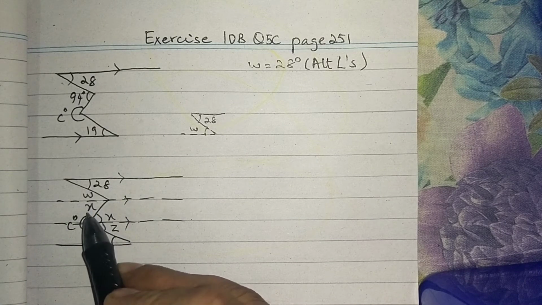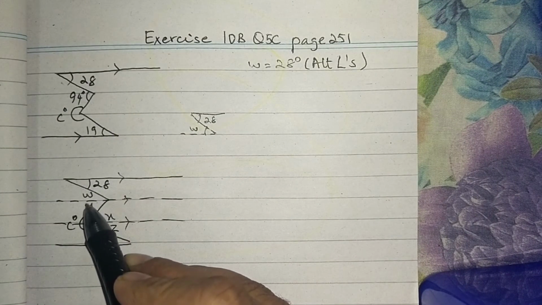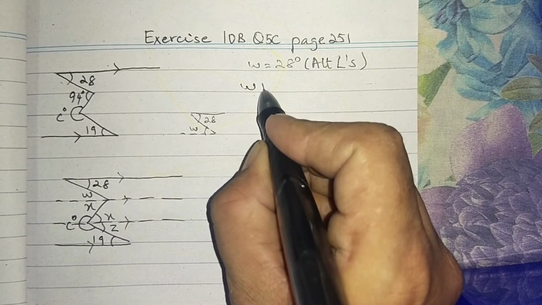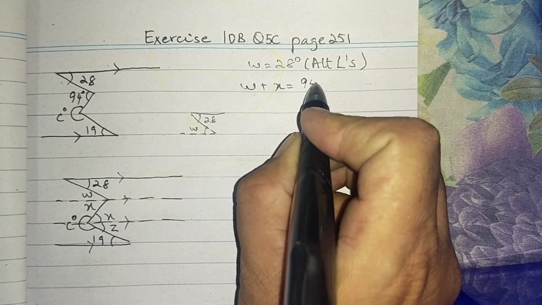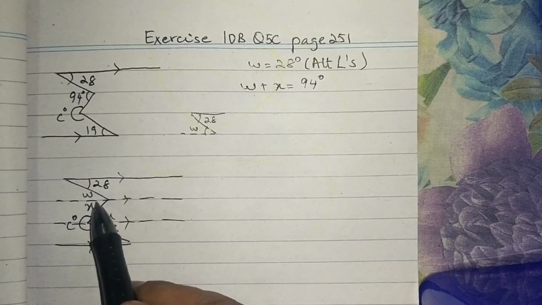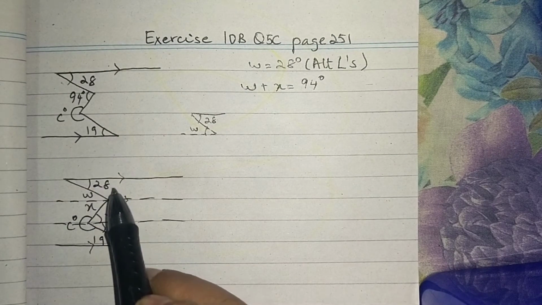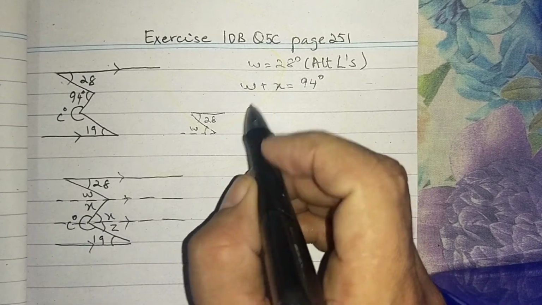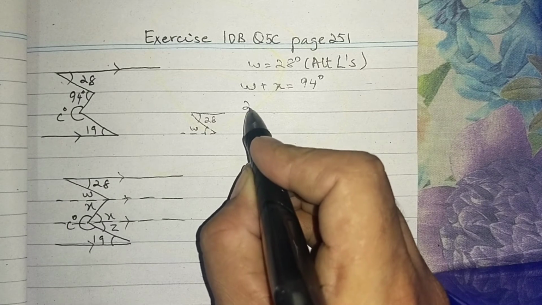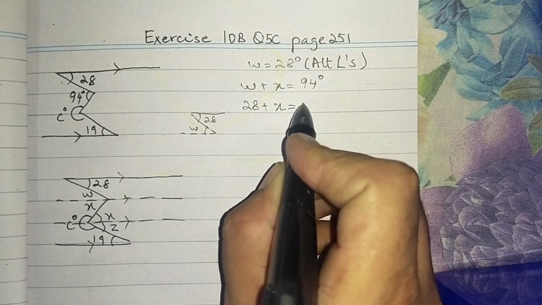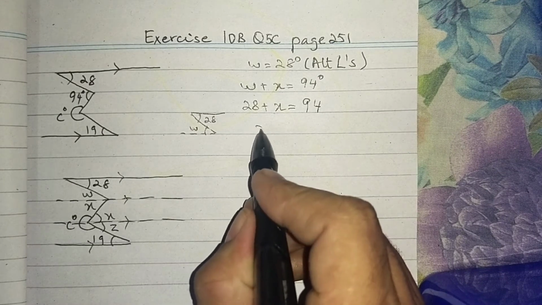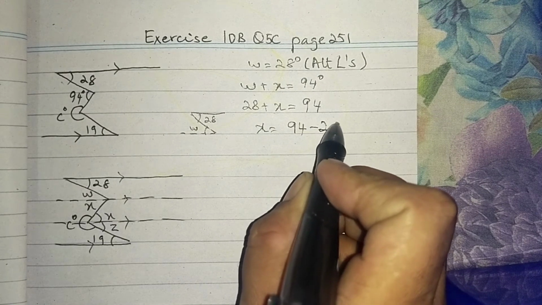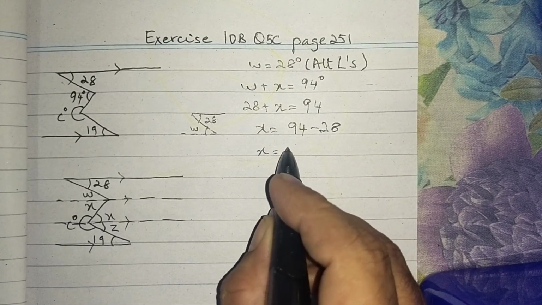Now, as you can see, this 94 angle has been broken into two parts, W and X. Therefore I can say that W plus X equals 94 degrees. The original angle was 94 on top, and I broke it into W and X. So if I want to find the value for X, I put down the value for W, that is 28, plus X equals 94. When I solve it, X equals 94 minus 28, which is X equals 66 degrees.